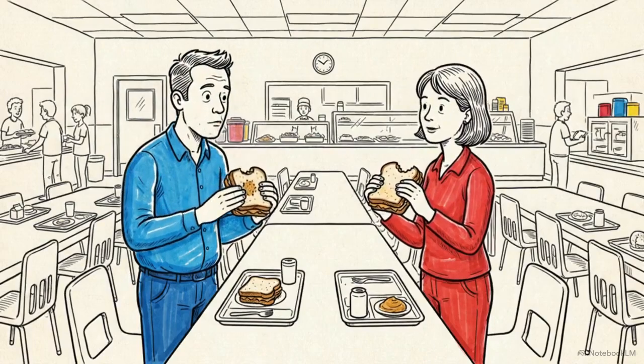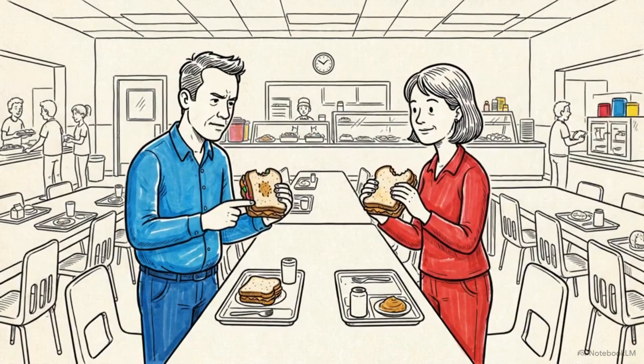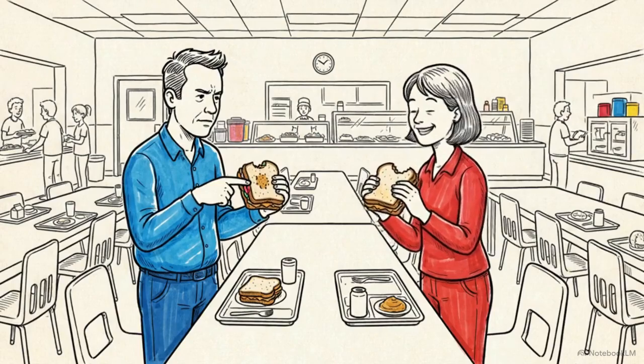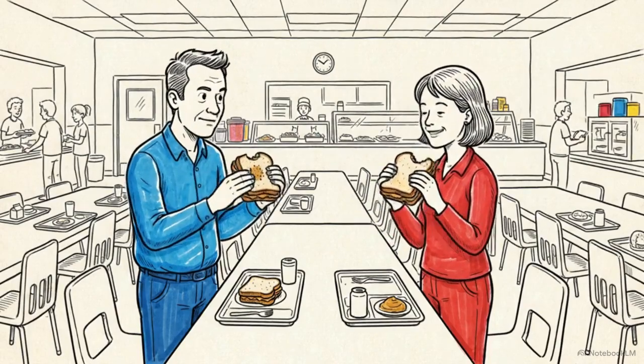Imagine taking a bite out of your sandwich, and instantly, a bite disappears from the exact same spot on your friend's sandwich across the room. In programming, this kind of accidental sharing happens all the time when we work with containers inside of other containers.